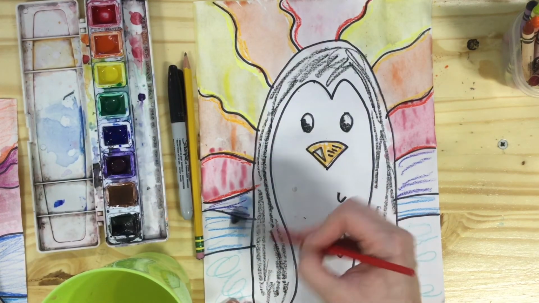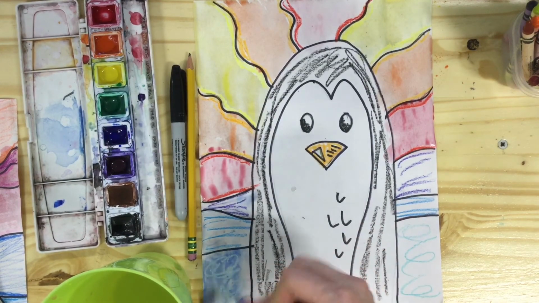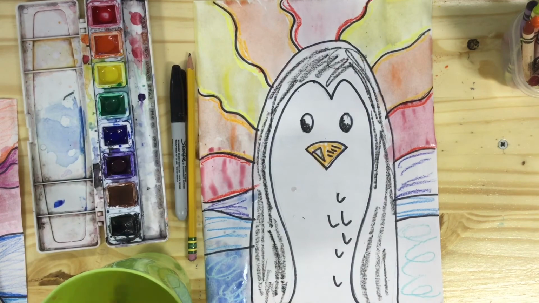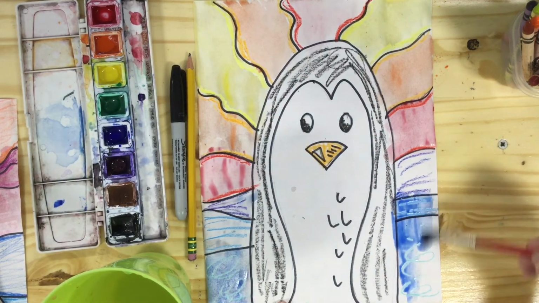Analogous colors, just to review, are colors that are next to each other on the color wheel. For instance, green, blue, and purple are next to each other on the color wheel. Red, orange, and yellow are next to each other on the color wheel.